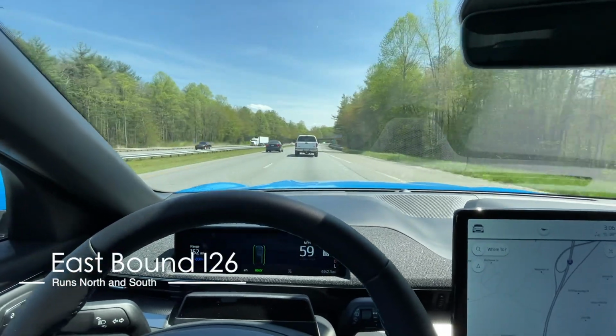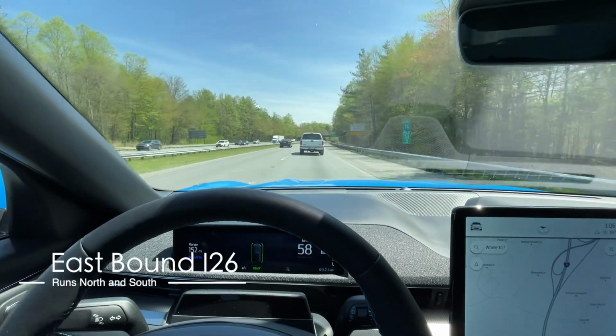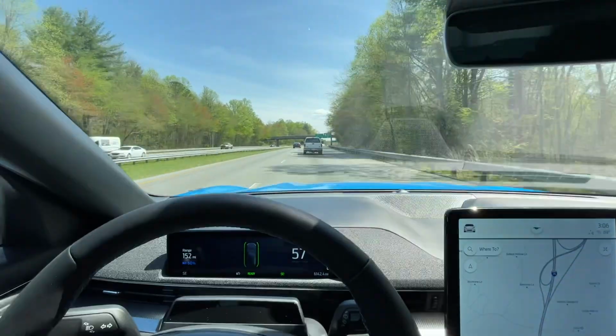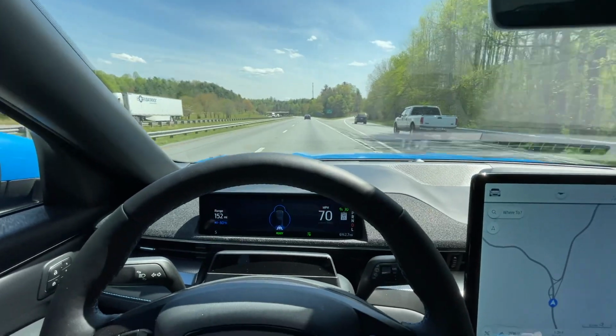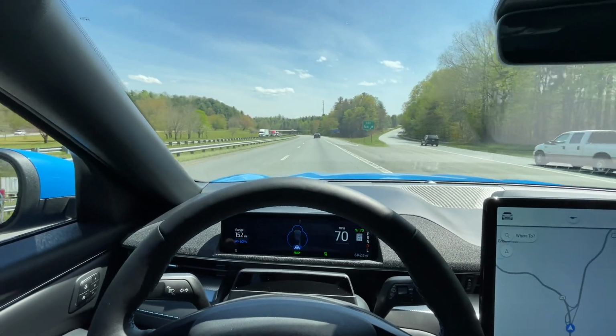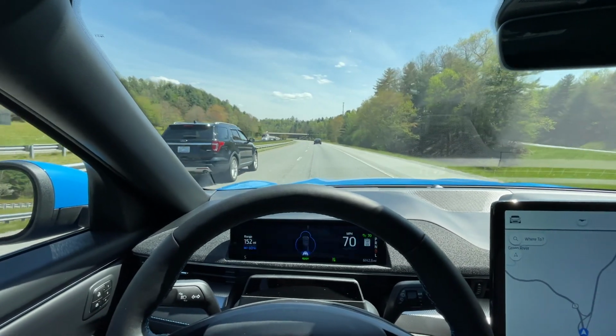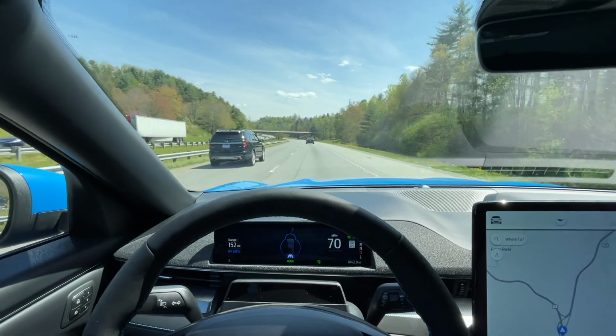All right, we are back on 26. Set the cruise here. Alright, we are back on 26 now, headed to the east technically, but it's going north and south here.